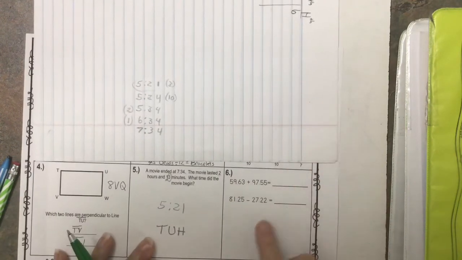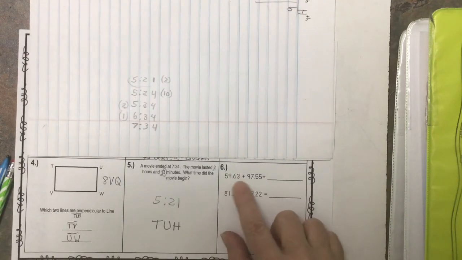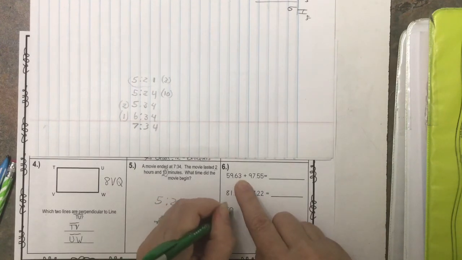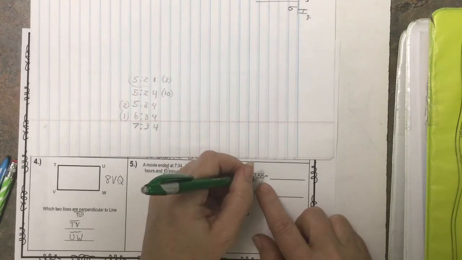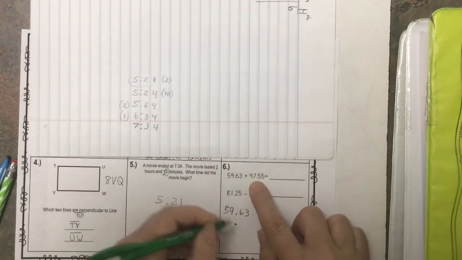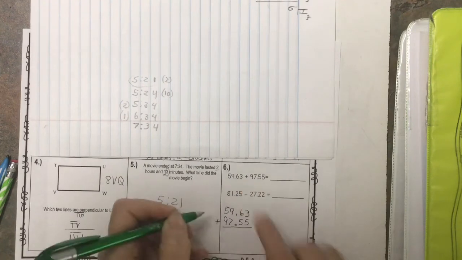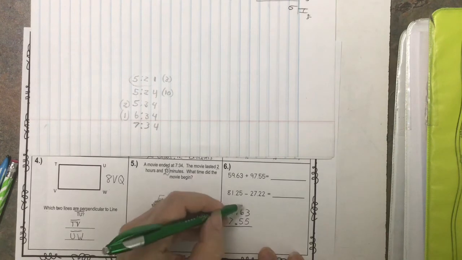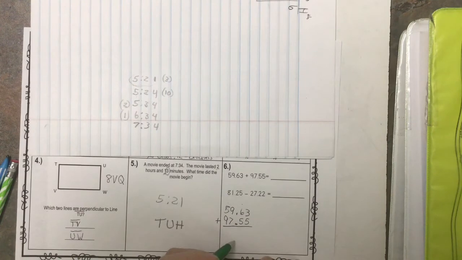All right, let's look at this last one. We're just going to practice adding and subtracting money. But remember, you have to line up your decimals. So let's do the first one together. We're going to do 59.63. And we have to line up this decimal. So put your decimal down first. Then we have 97. And we have 55. And it wants us to add them. So you need to line them up just like this. You need to do your math. Remember to regroup when necessary to get your correct answer.